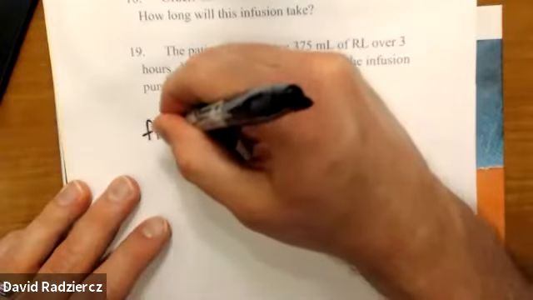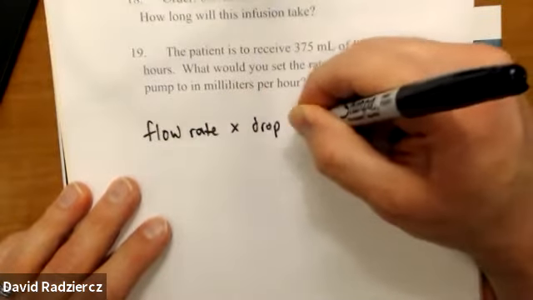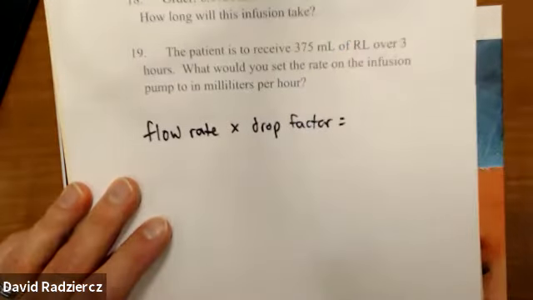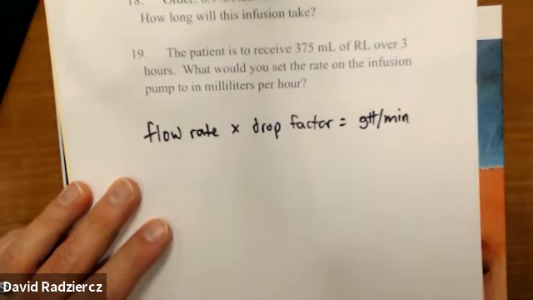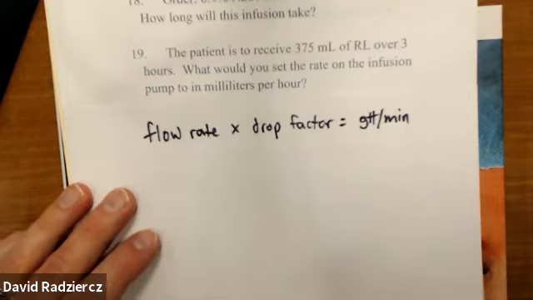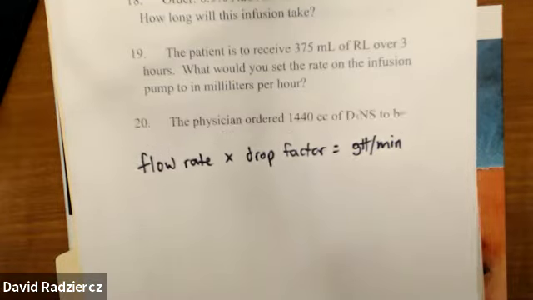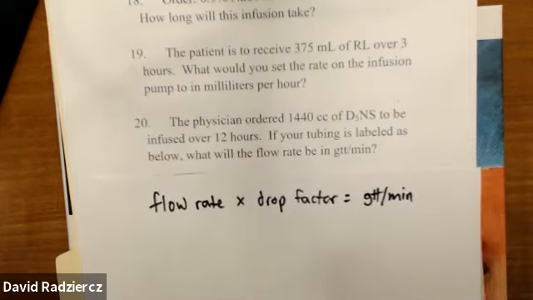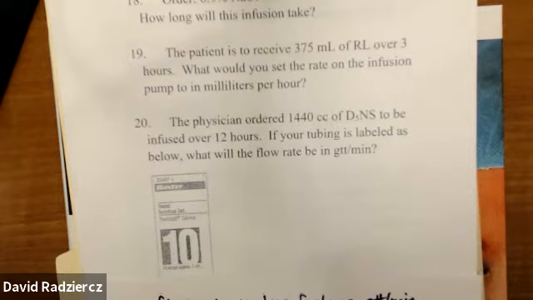I need my flow rate and I need a drop factor. When I have those two pieces of information, that will give me my drop rate. You might just have to change your flow rate from milliliters per hour to milliliters per minute, or vice versa. Sometimes it's already given to you in minutes, and so you just leave it alone. So this particular question says that the physician ordered 1440 cc's to be infused over 12 hours. And then your tubing is labeled as below. And you can see that big number 10 there, and it tells you 10 drops per milliliter.